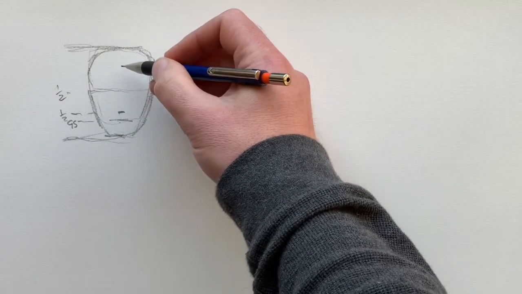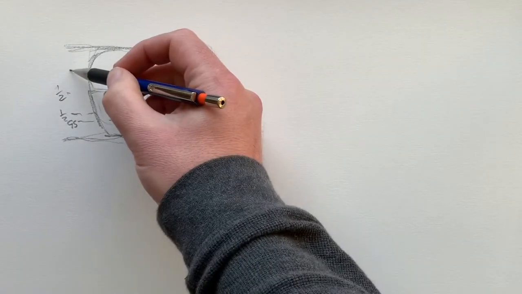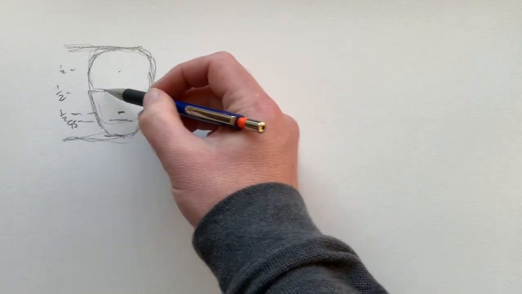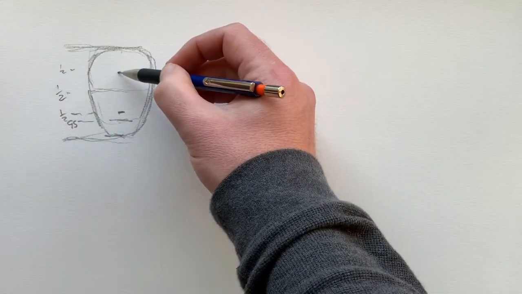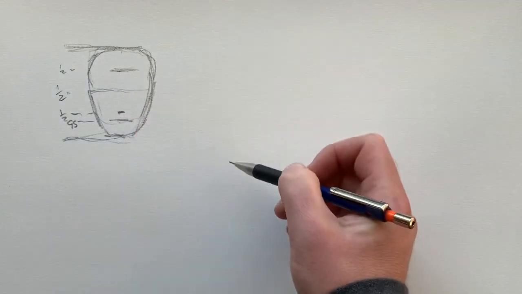The other main horizontal is halfway again between the brow line and the top of the head, and that's the natural hairline up there.